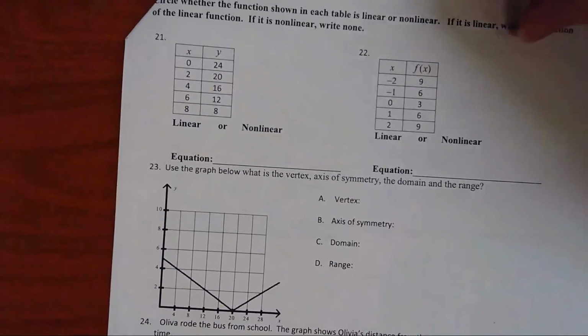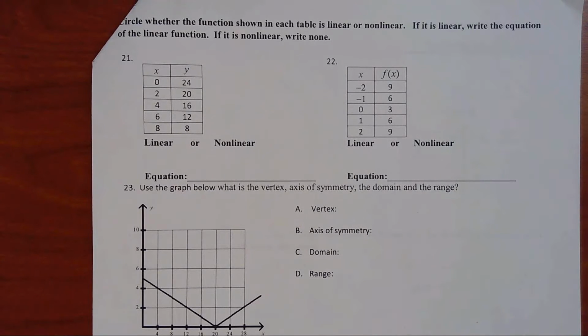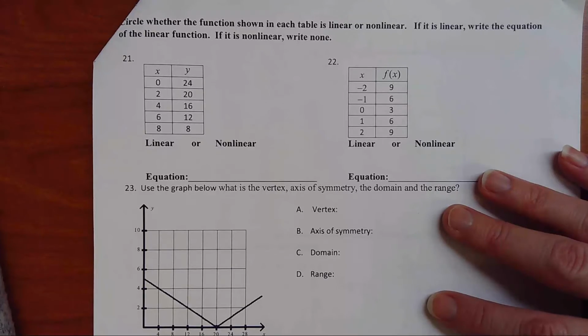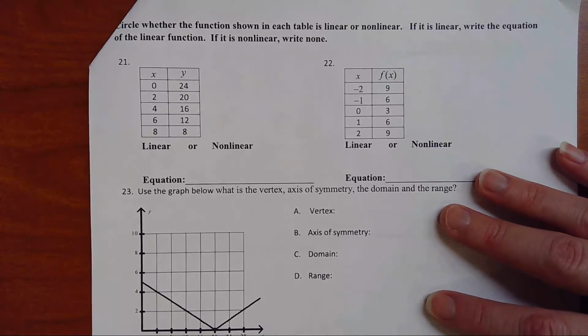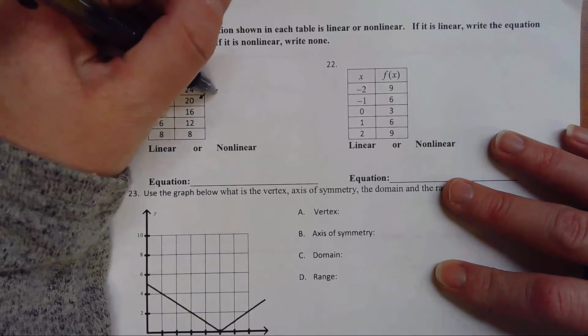For 21 and 22, you have to determine whether these are linear or nonlinear. Linear means that your graph follows a pattern. Your table follows a pattern using addition or subtraction. Nonlinear means it doesn't. So like for here, to go from 24 to 20, you go down 4.